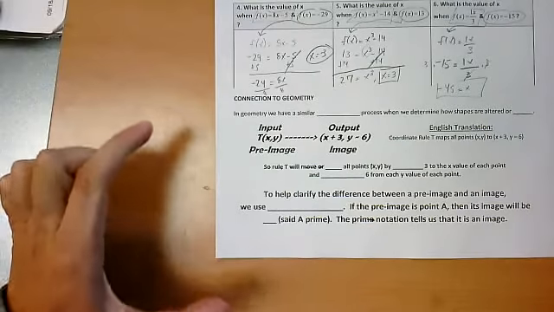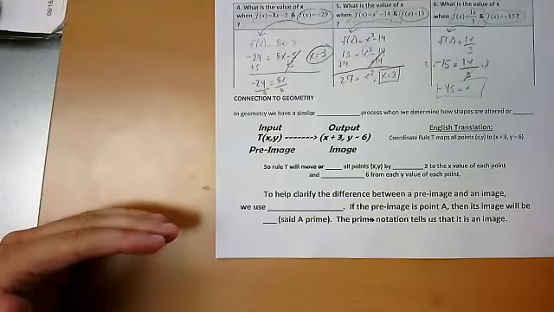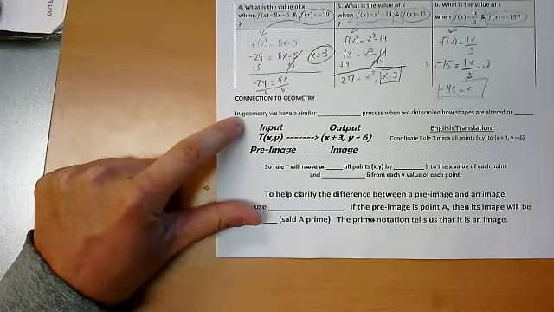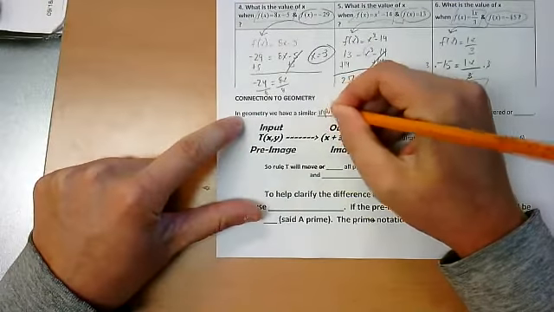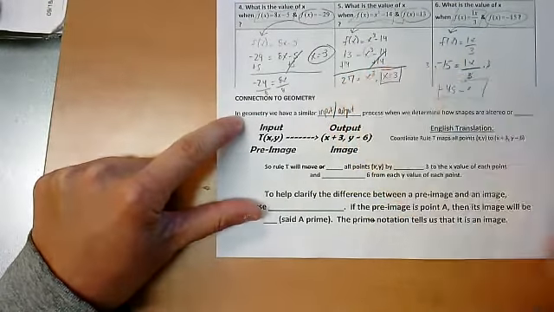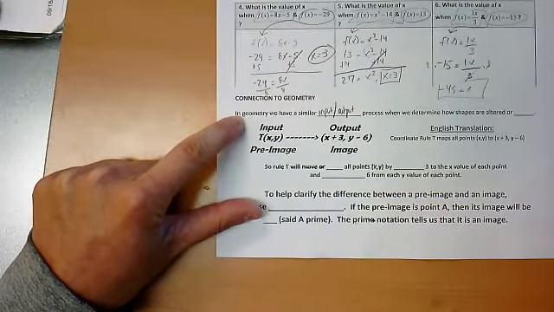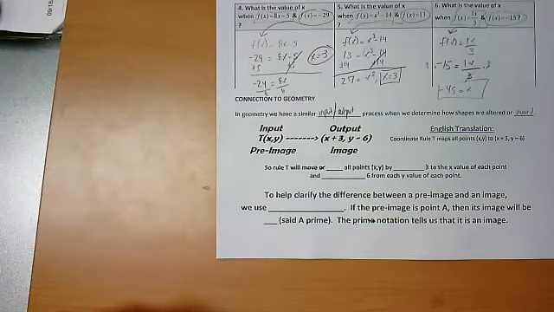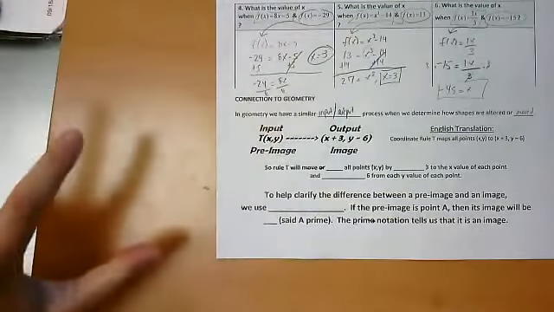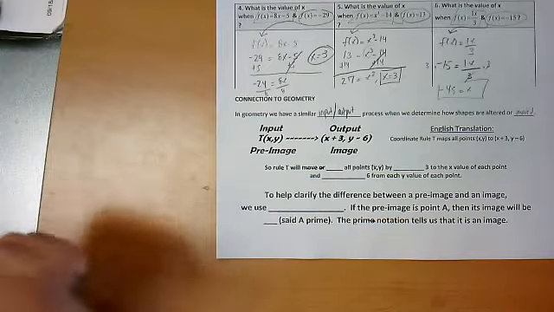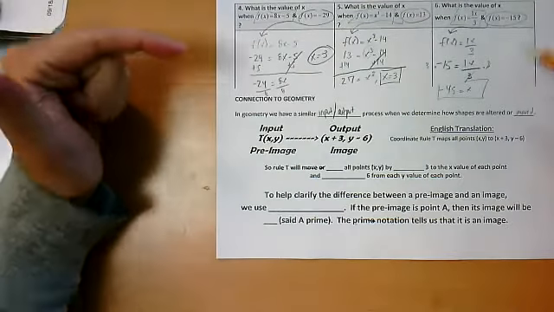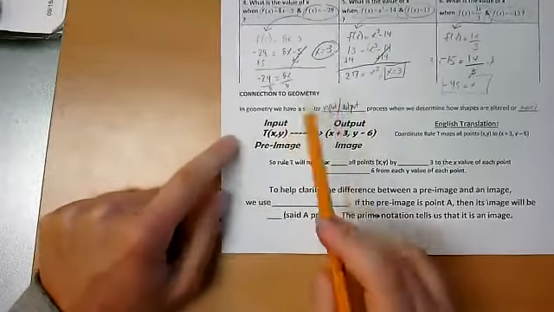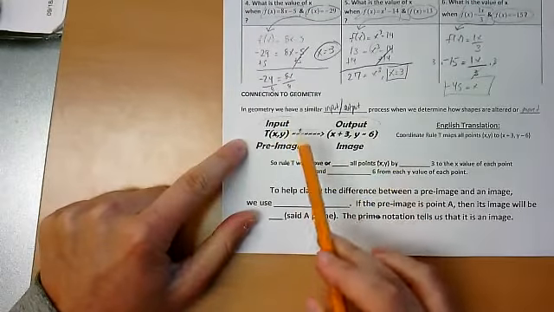Now we're going to actually use that exact same skill, but now we're going to tie it to a geometry concept, okay? So here's our connection to geometry. It says in geometry, we have a similar input slash output process when we determine how shapes are altered or moved. So now we're going to be talking about how we can move shapes, like a triangle or a square or a circle, using special transformation rules. And those transformation rules are going to be using the same skill that you guys just did on the worksheet above, okay? So you see it says input, output. Those are my algebra terms there.